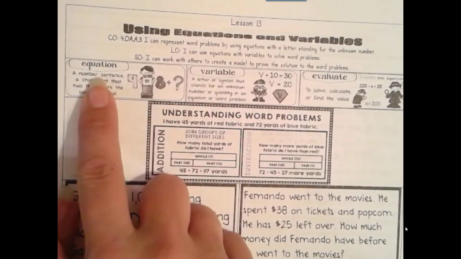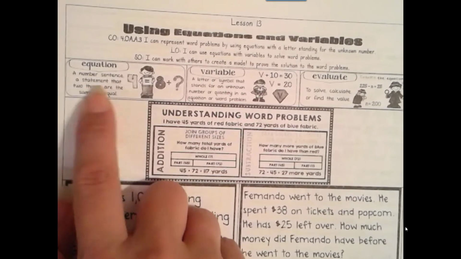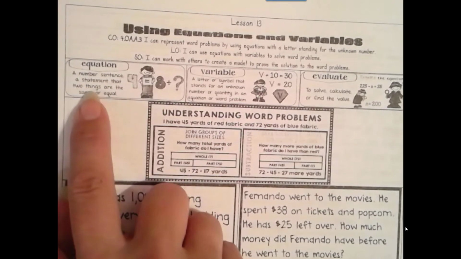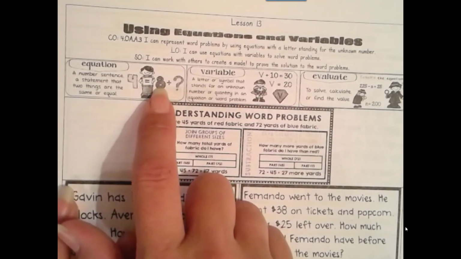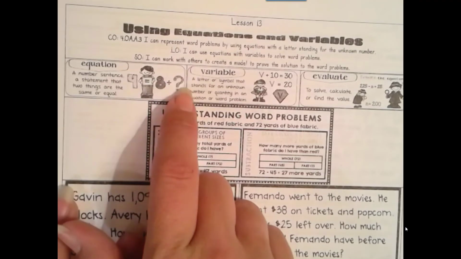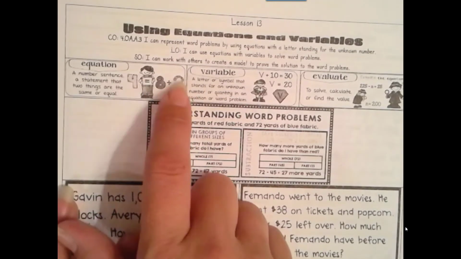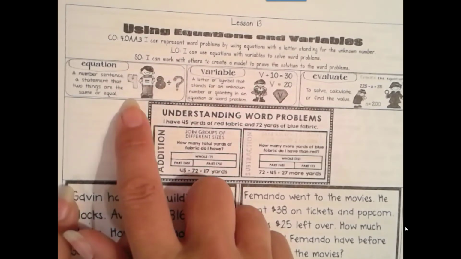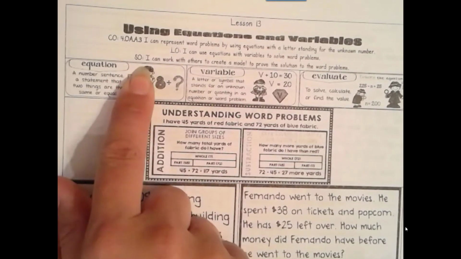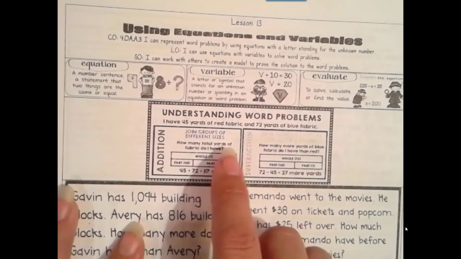We have 3 vocabulary words. Equation: a number sentence, a statement that two things are the same or equal. So 4 is equal to 8 divided by something. So whatever goes here has to make this true, that both sides are balanced or equal. So an expression does not have the equal sign, an equation does.